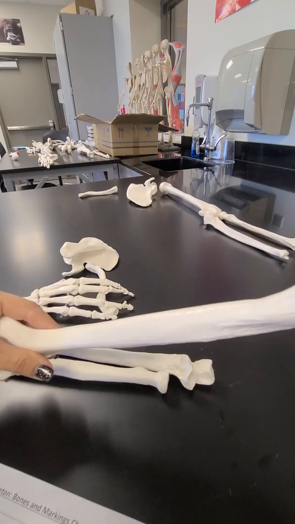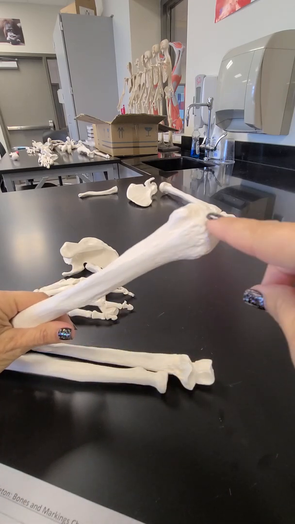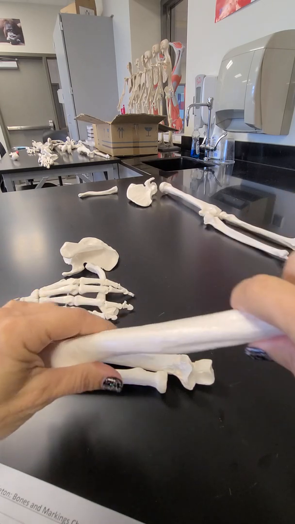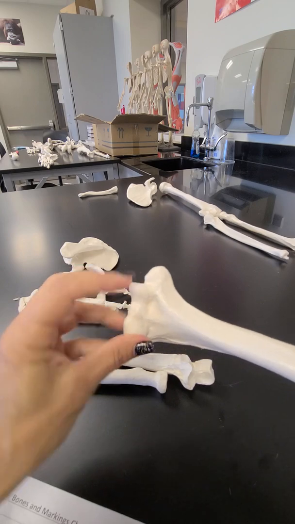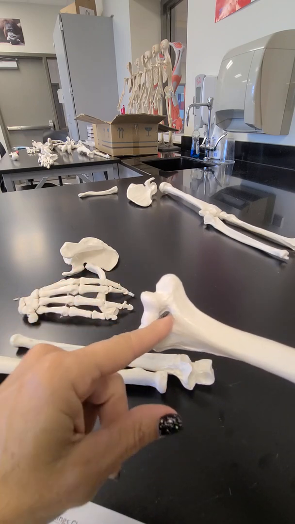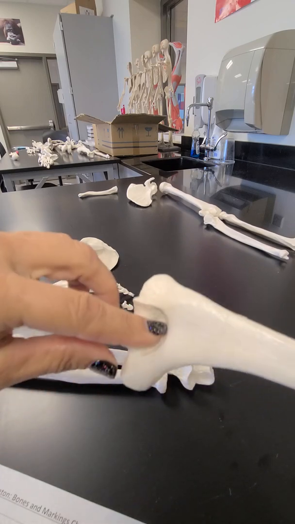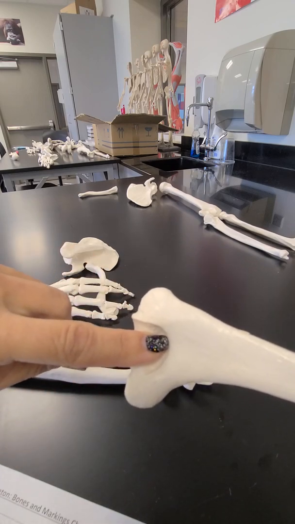So, for the humerus, we have the greater tubercle, the lesser tubercle, the deltoid tuberosity, the coronoid fossa, the trochlea, the capitulum, and the olecranon fossa.